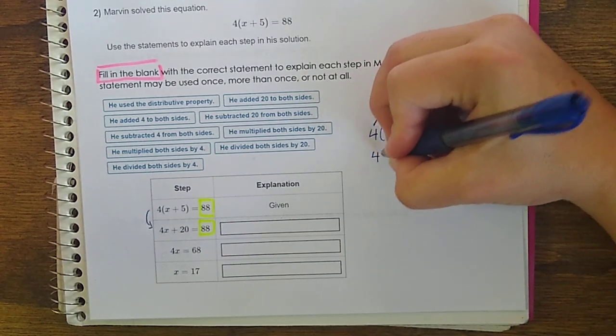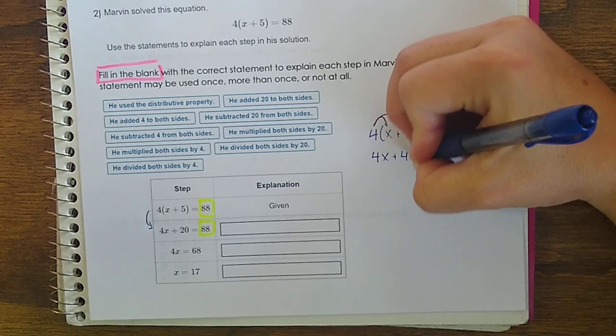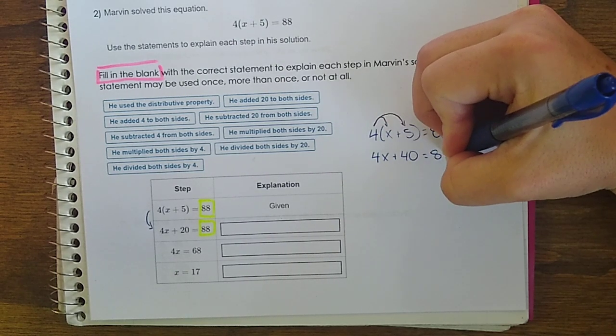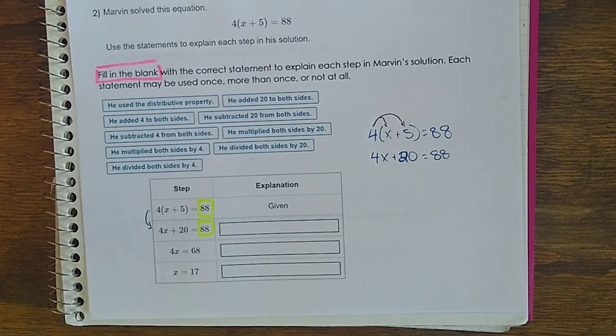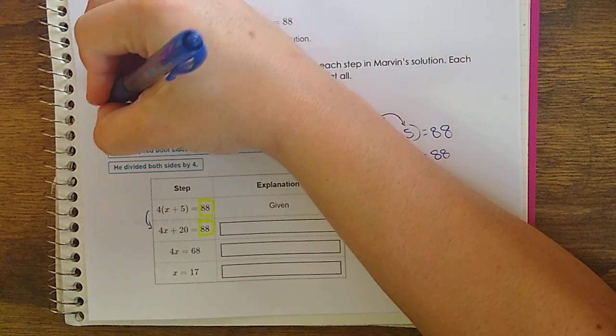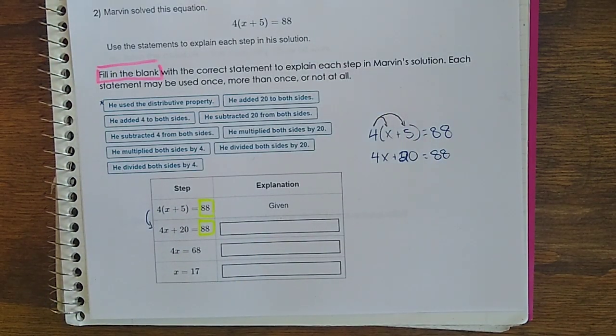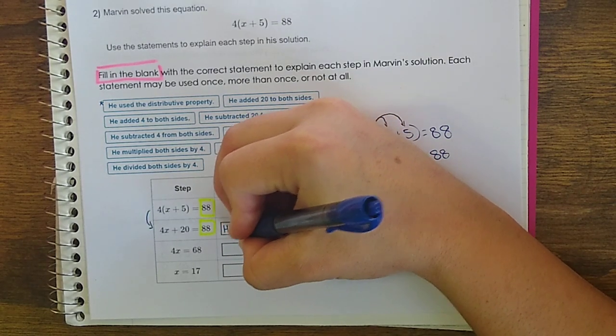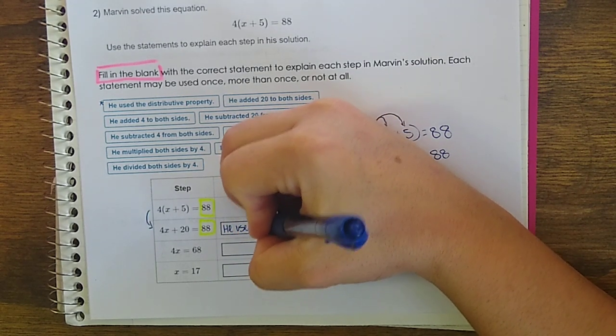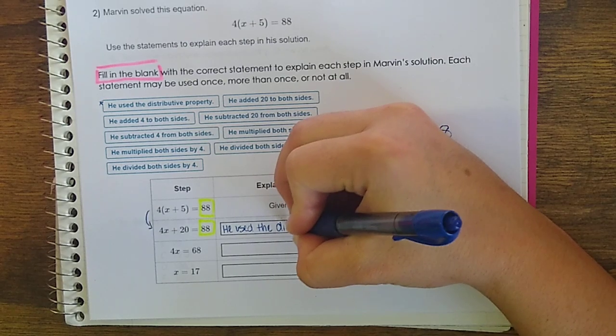So I have 4x plus 40 equals 80, or no, plus 20. That's a mistake. 4x plus 20 equals 88. 4 times 5 is 20, not 40. And so we know that he used the distributive property to get from step 1 to step 2. So he used the distributive property.